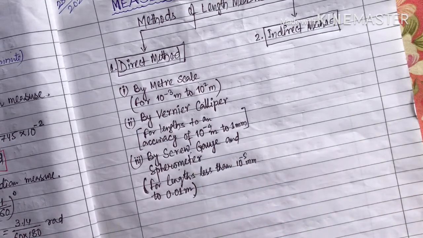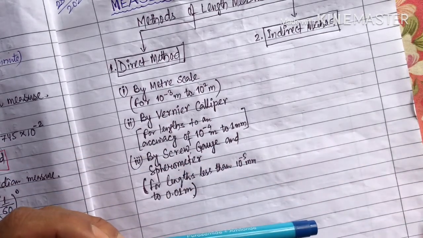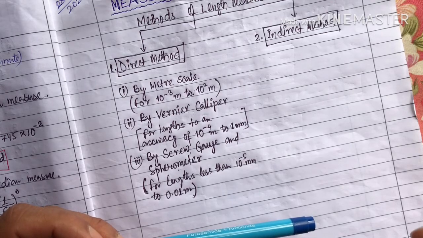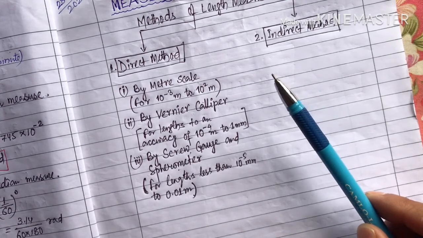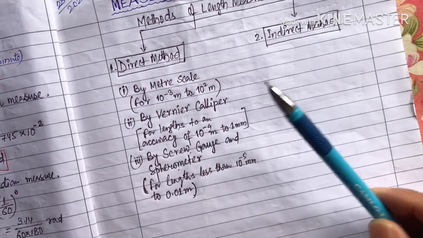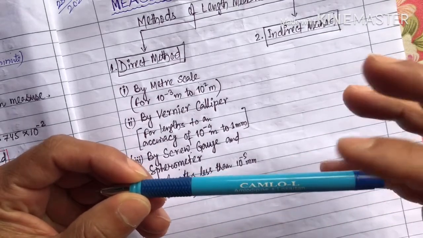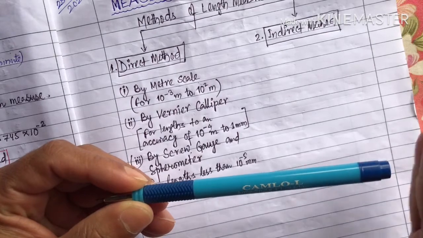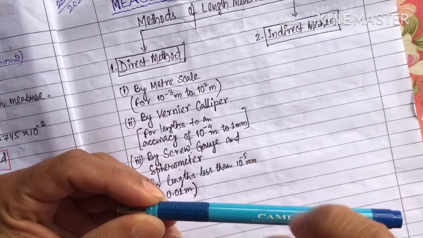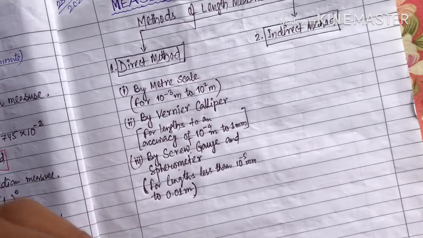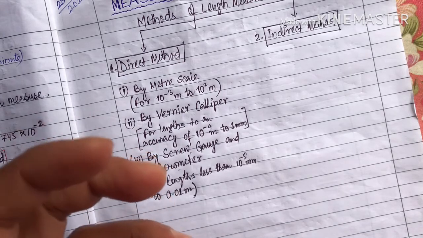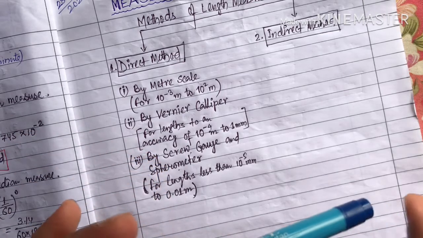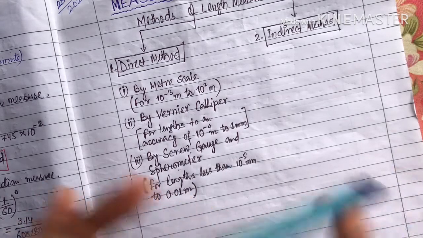Suppose I have a long thread and I want to measure its length, right? Without using any measuring device, I can use some skill, some sort of intelligence. Like I can take one cylinder of a definite length, and the cylinder should be uniform throughout. So its area of cross section should be uniform. It is not something like one part is thicker and the other part is thinner. It should be of uniform cross section.